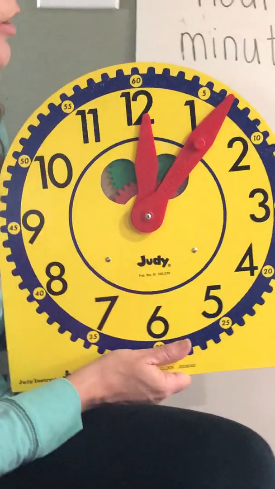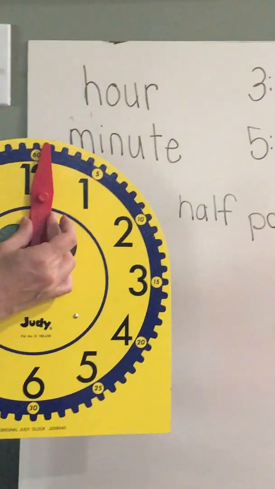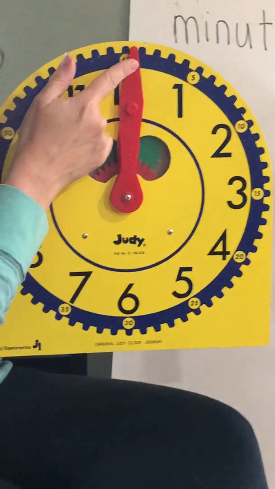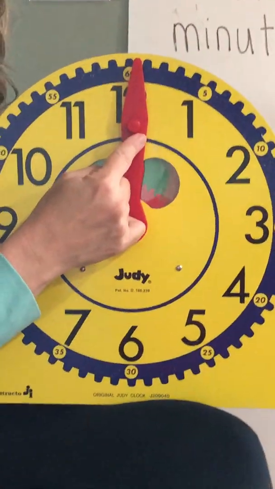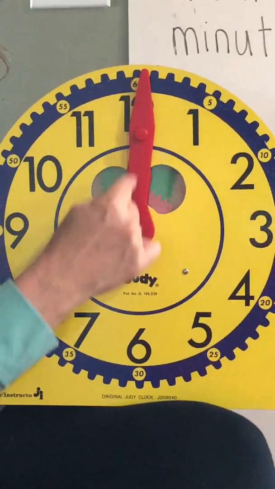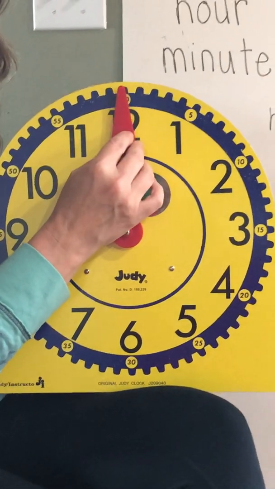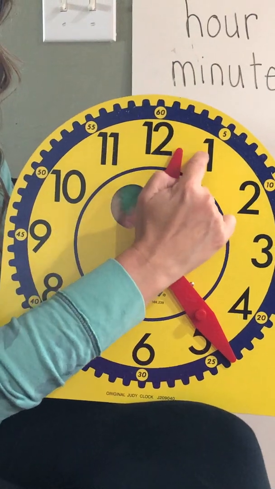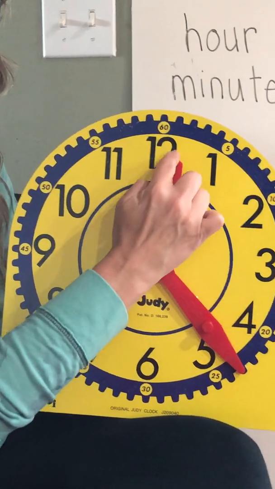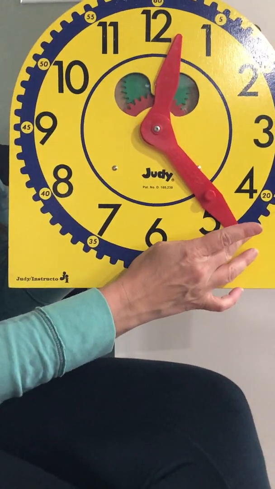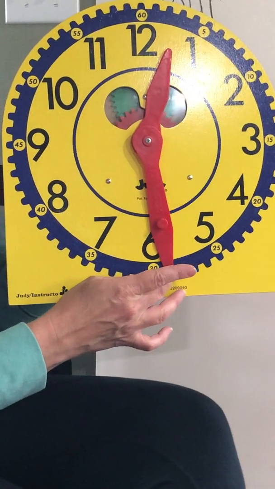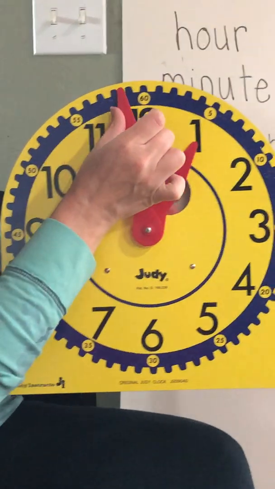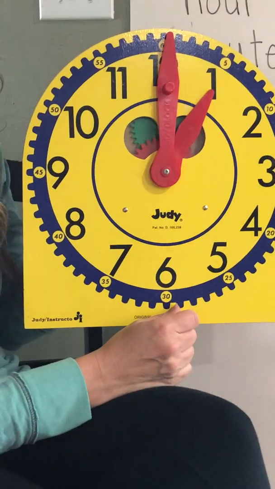Okay, so let's go ahead and look at these. And remember when we said that the minute hand was at the 12, we call that o'clock. Whenever you have that minute hand pointing at the 12, that's o'clock. So we can look for our hour, and our hour hand is right here. Now it's between the 12 and the 1. So the hour is still 12, but now our minute hand is traveling around the minutes of our clock, and now the time is 1 o'clock.